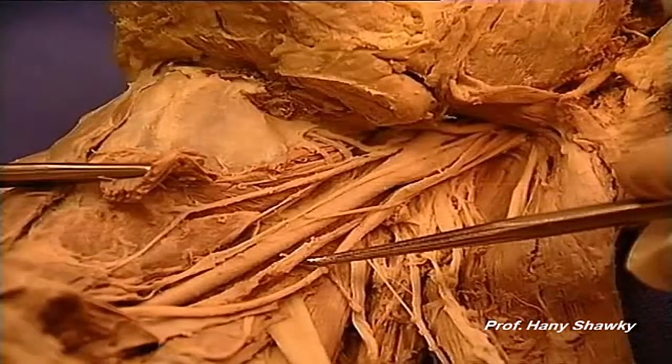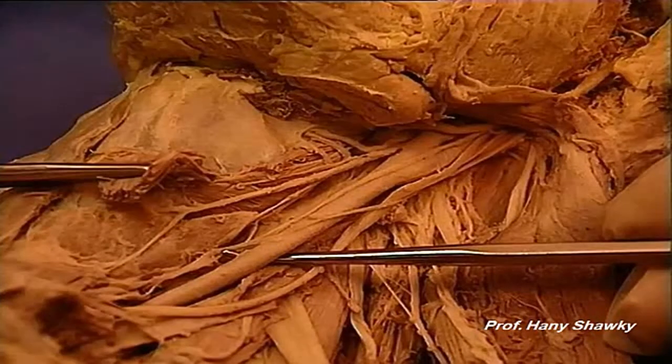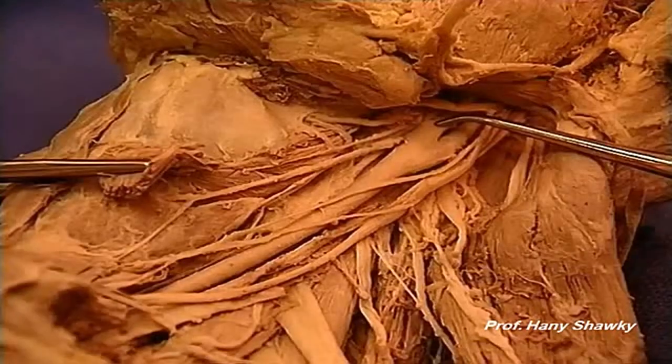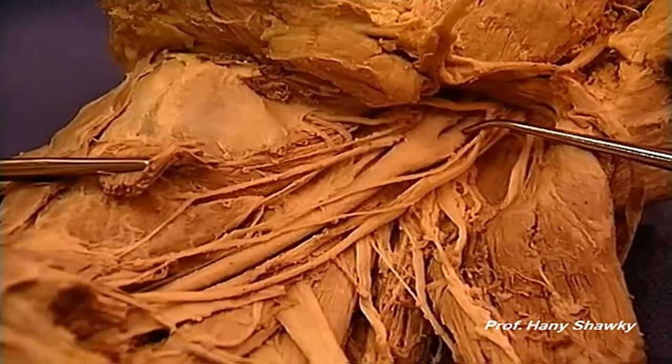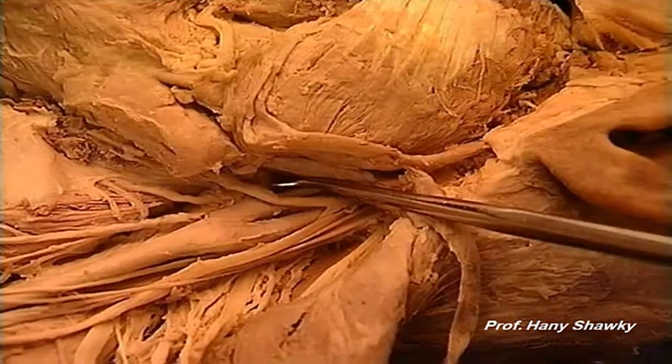Behind the carotid sheath, this is the sympathetic chain. This is the common carotid artery, giving external carotid anteriorly and internal carotid posteriorly. This is the first branch of external carotid, which is the superior thyroid artery. This is the second branch, or the lingual artery, which makes a loop deep to the hypoglossal nerve.